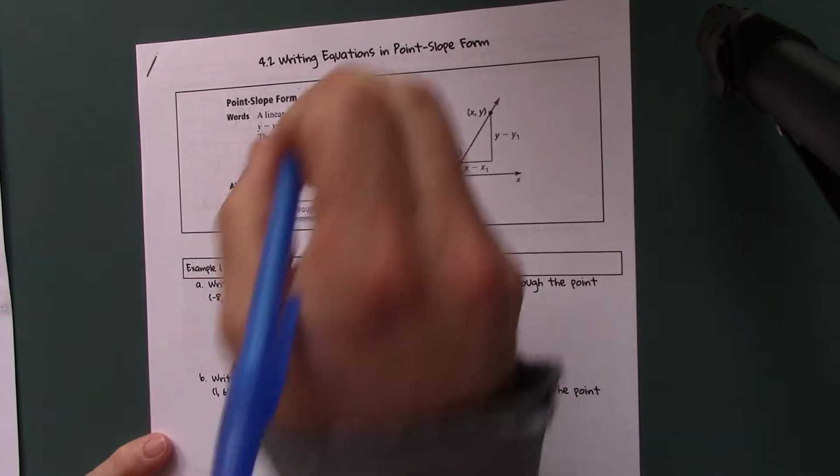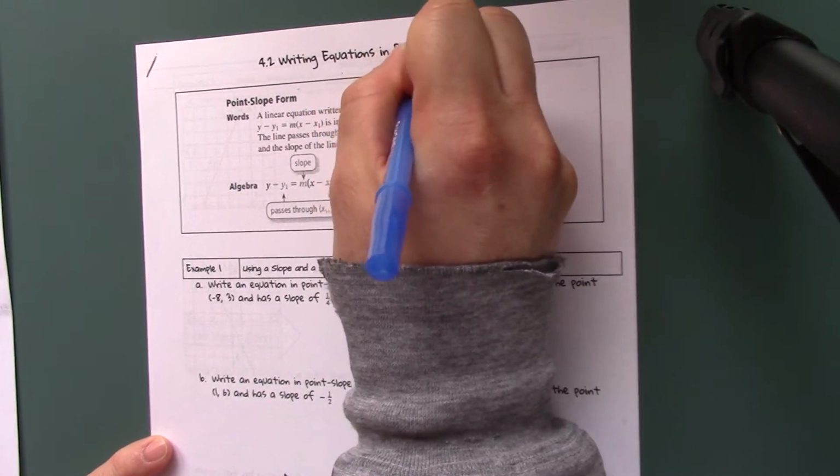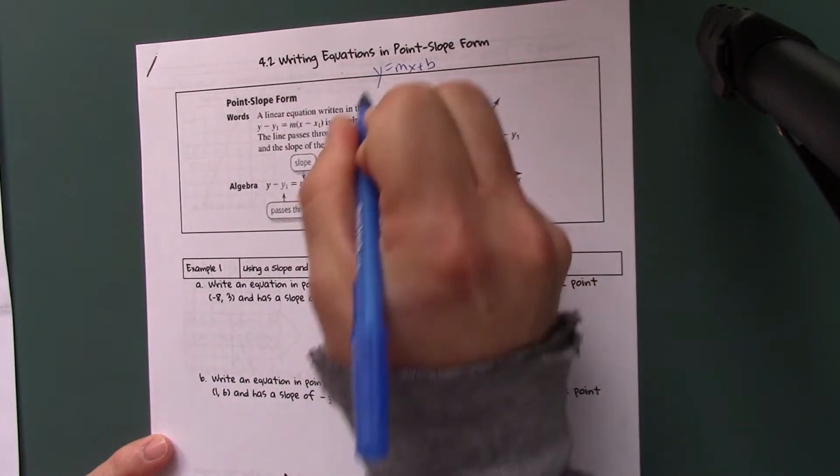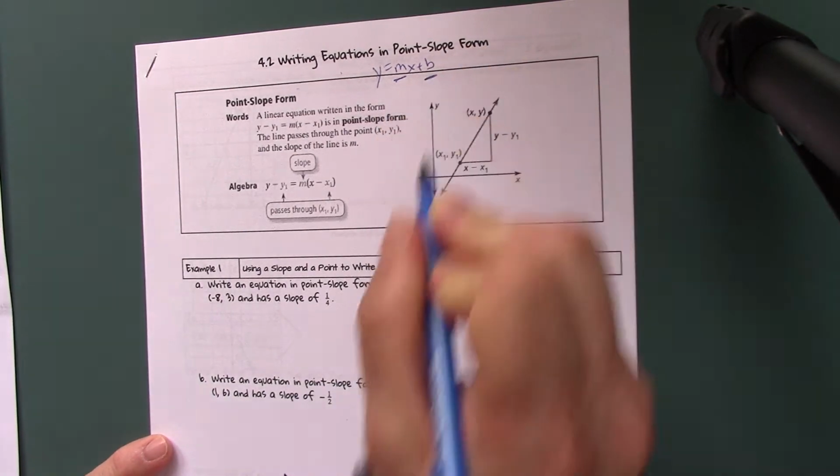Lesson 4.2 is about writing equations in point-slope form. So we had been working on slope-intercept form, which is y equals mx plus b, where it gave you the slope and it gave you the y-intercept.